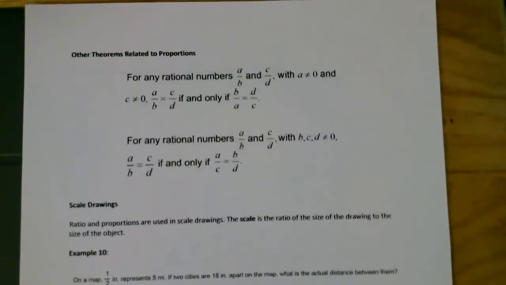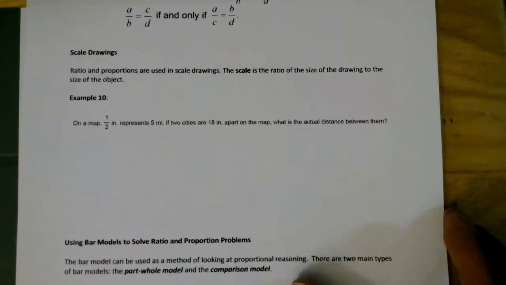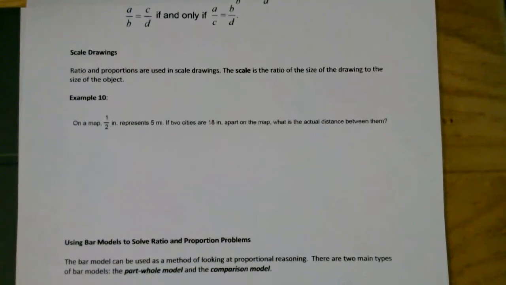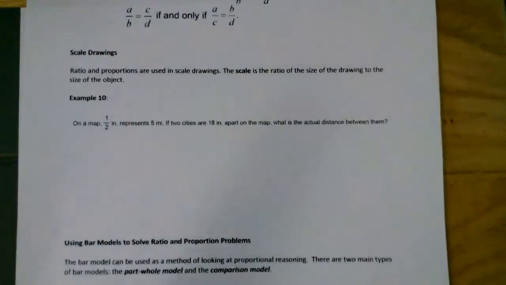Next we'll look at scale drawings. Ratios and proportions are used in scale drawings. The scale is the ratio of the size of the drawing to the size of the object. Now what I'm going to pull up here is an example dealing with ratios.